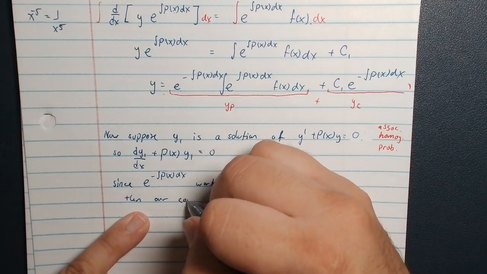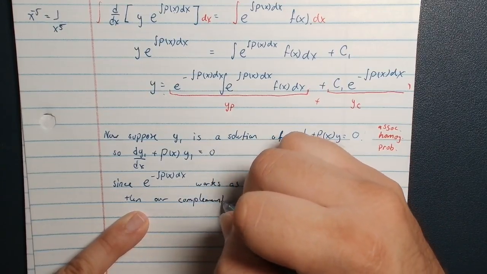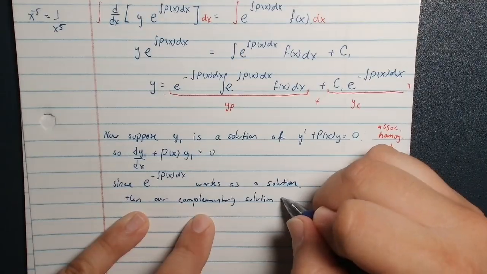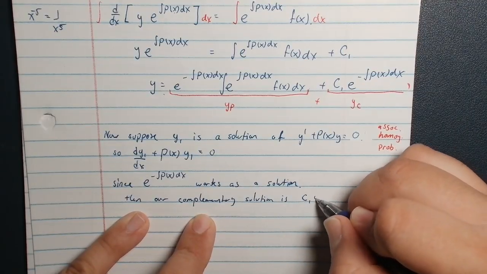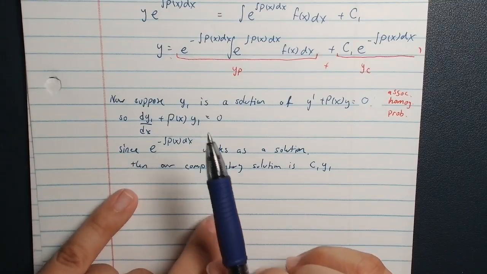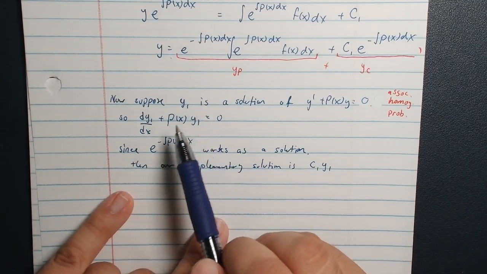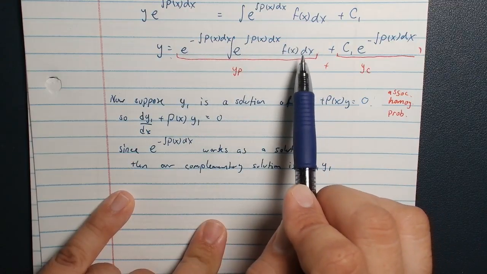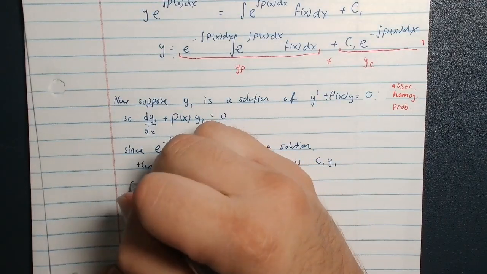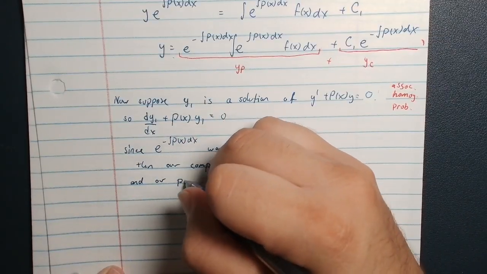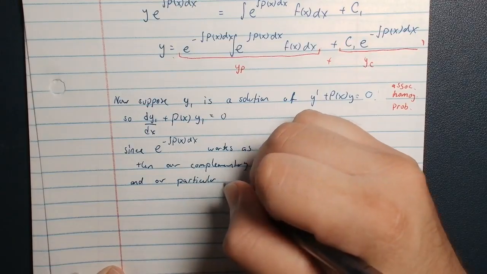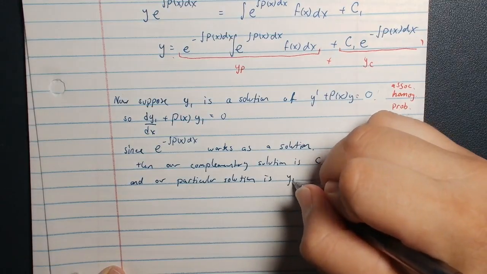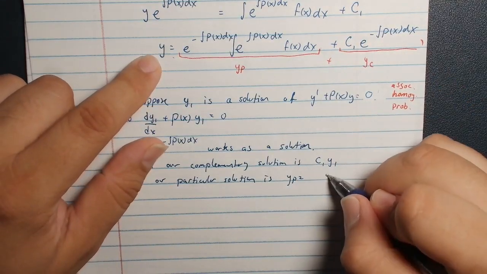Then our complementary solution is C1 y1, and our particular solution is that same y1 times something else.